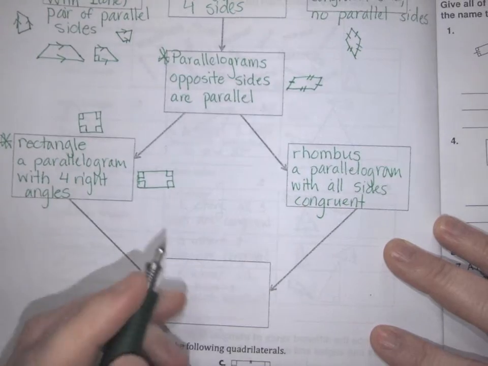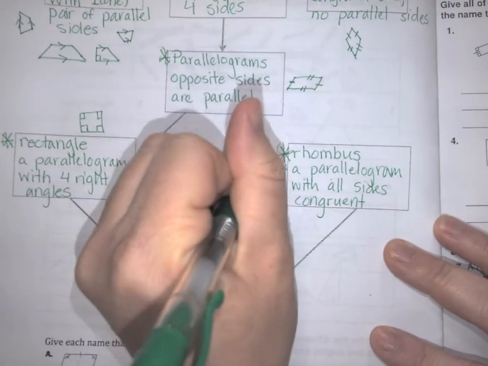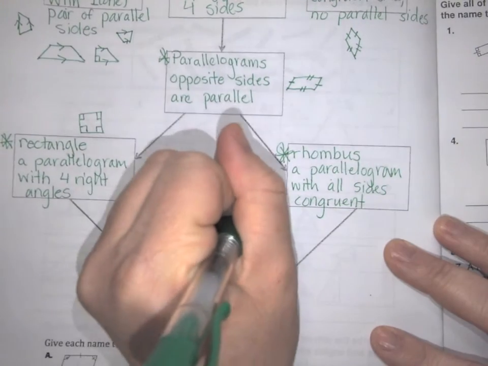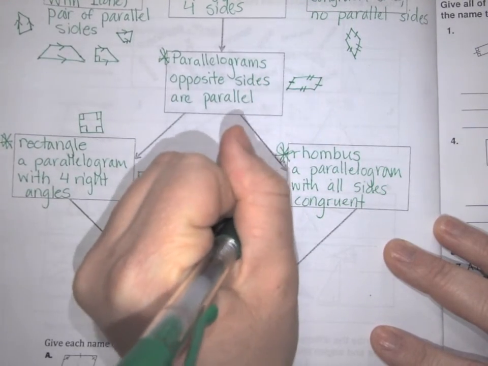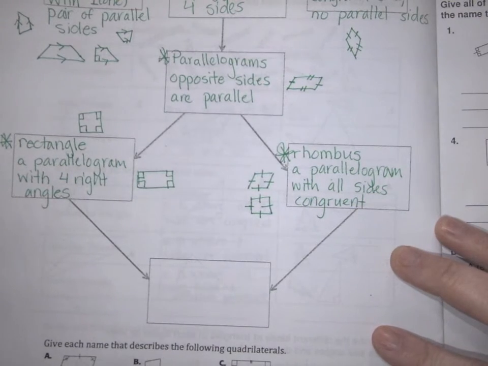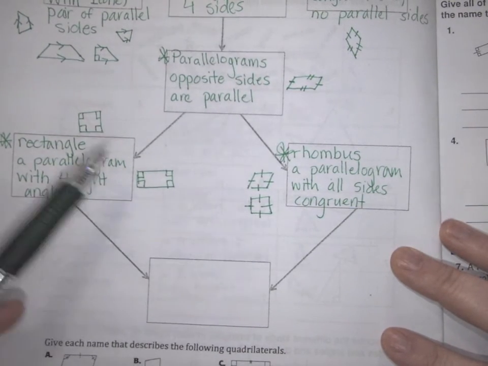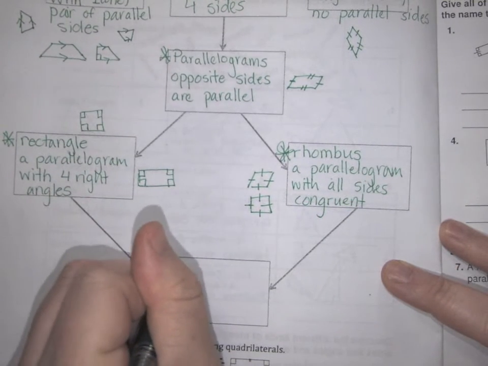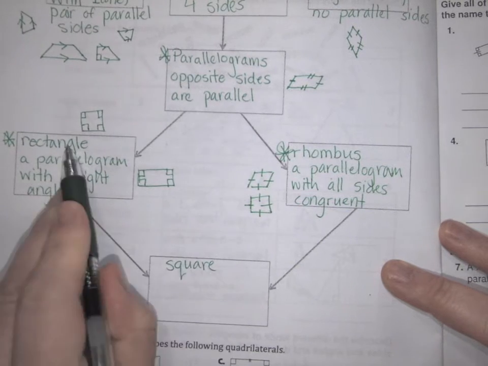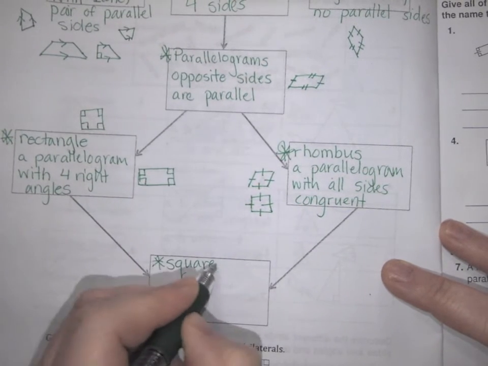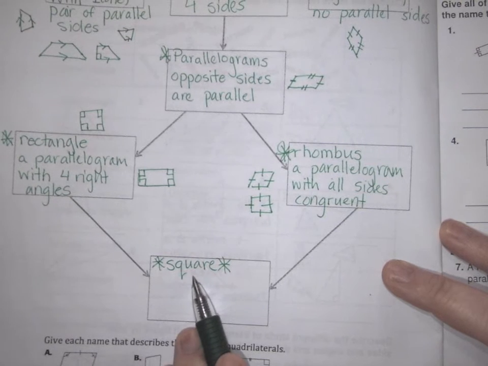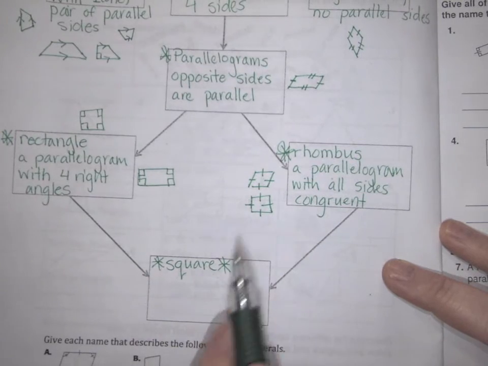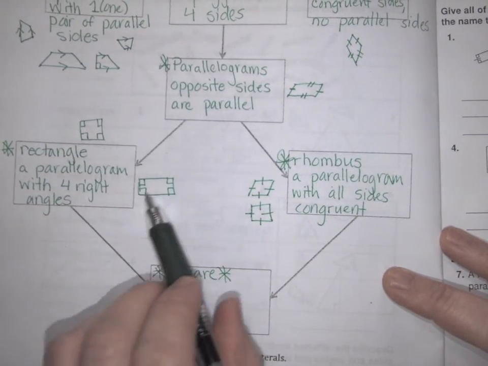Now, a lot of times what you see for the rhombus is you'll see a picture like this, okay? But this is also a rhombus because all of the sides are congruent. Now, if you look at the other shapes that I drew next to rectangle and rhombus, they look like a square. And if you notice, both rectangle and rhombus connect to square. And that's because if you are a square, you are also a rectangle. And if you are a square, you are always going to be a rhombus. So a square connects to all of these.